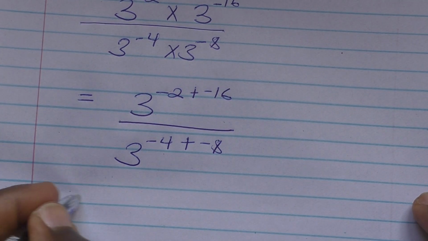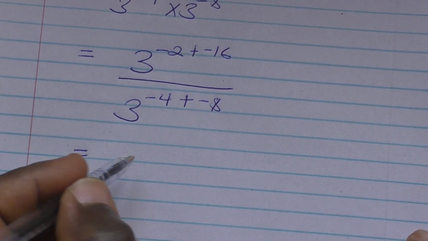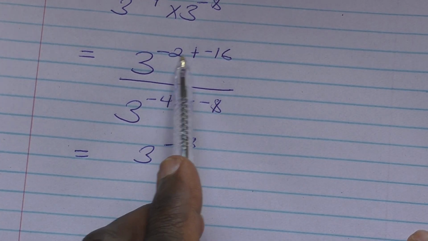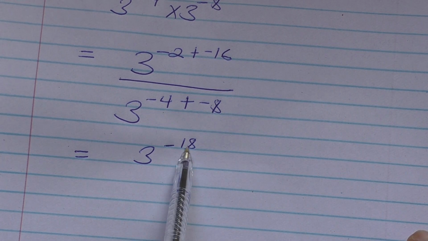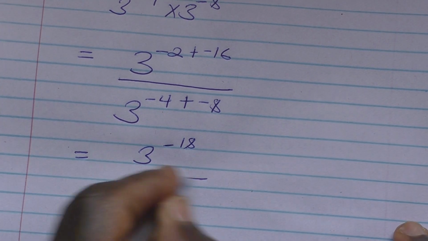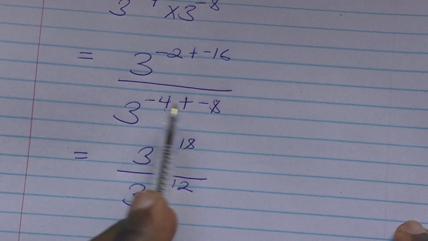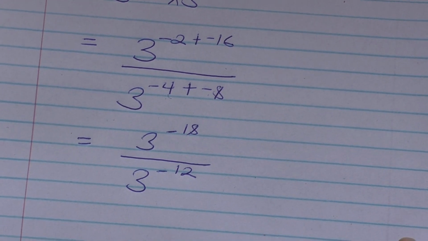And now we come up with 3 power negative 18, that is negative 2 plus negative 16 gives us negative 18, over 3 power negative 12, that is negative 4 plus negative 8.